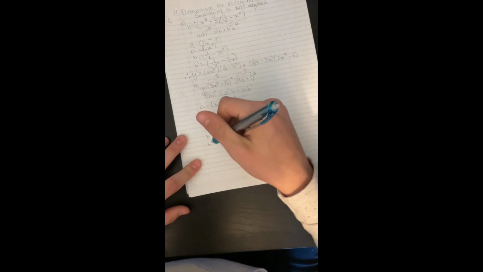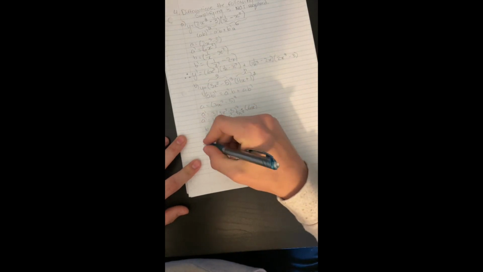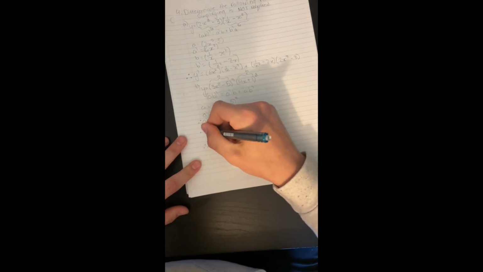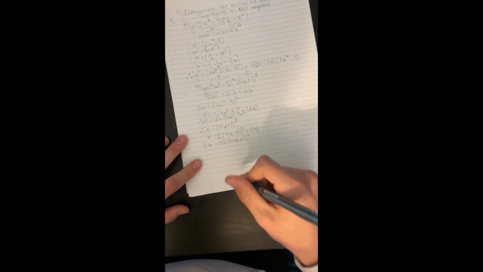And then, so to get our final answer, all we have to do now, now that we have our A prime and B prime values, and our A value and B value, is just sub it back into the product rule equation.